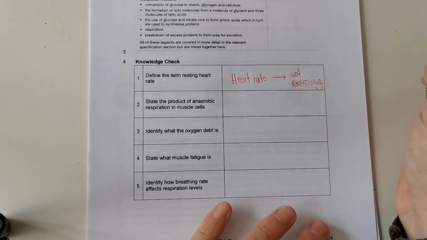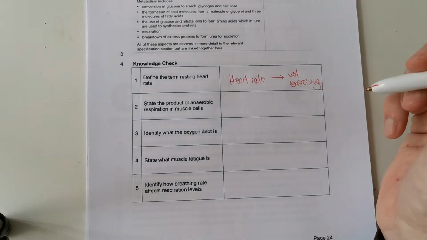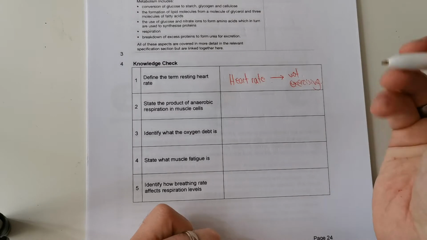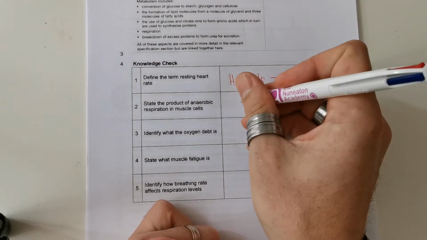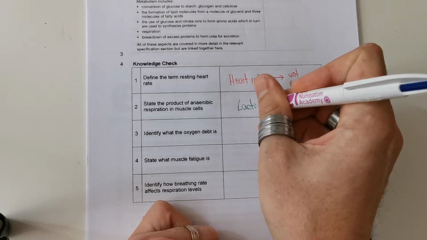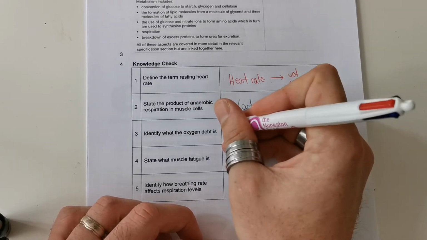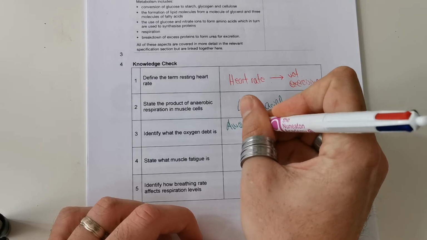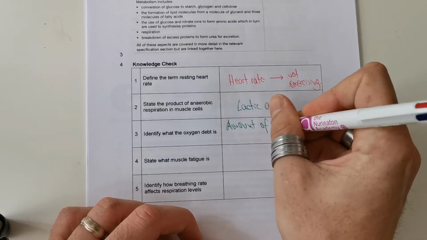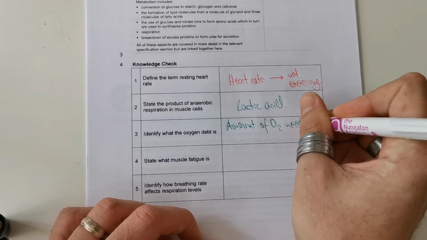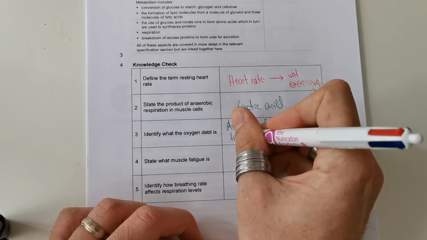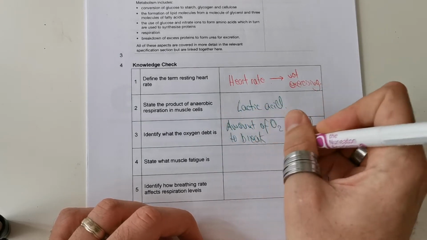State the product of anaerobic respiration in muscle cells. The product of anaerobic respiration in muscle cells is lactic acid. What is oxygen debt? It's the amount of oxygen needed to break down lactic acid.